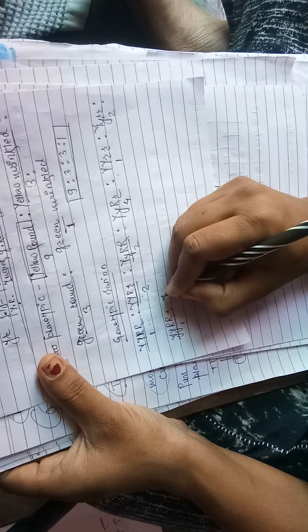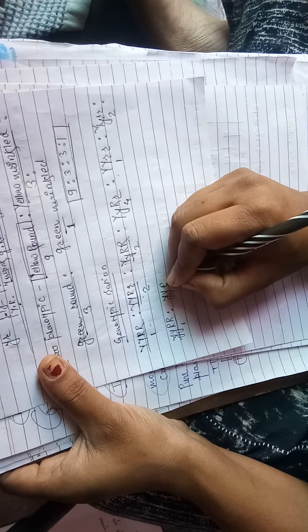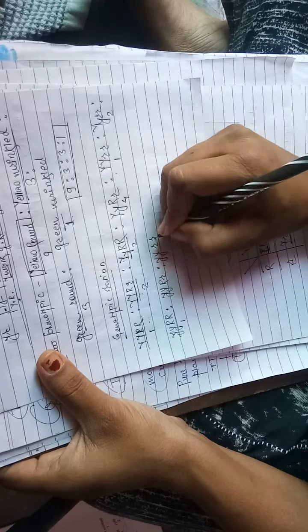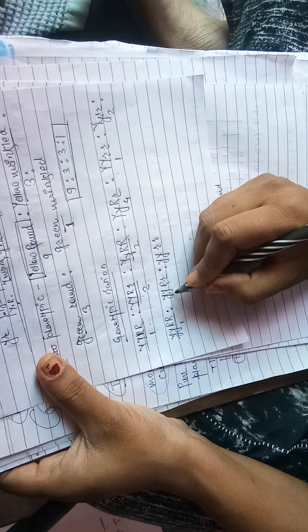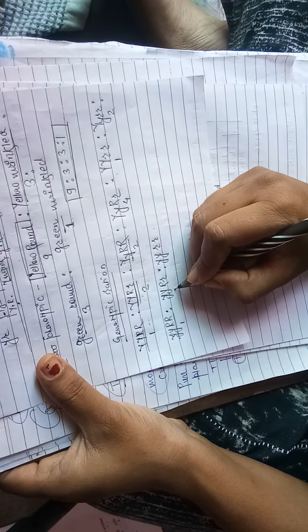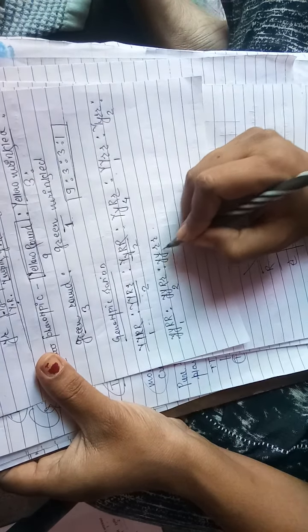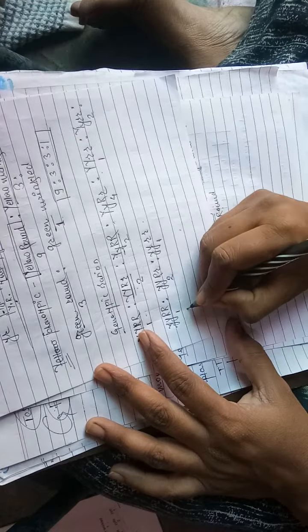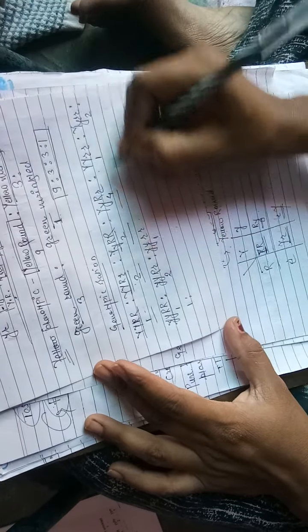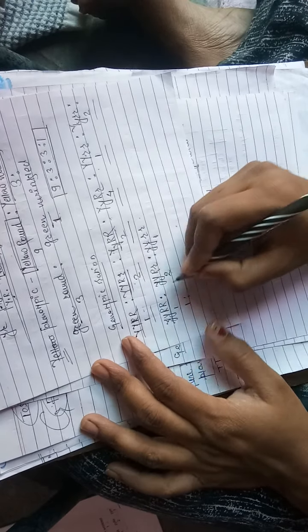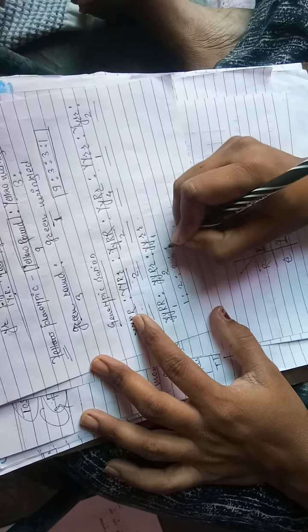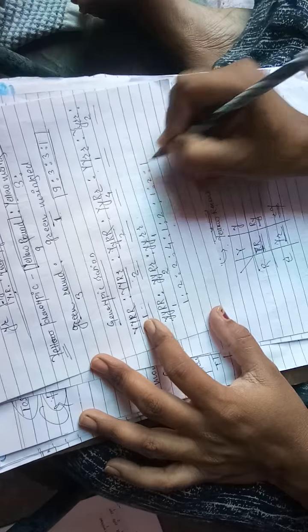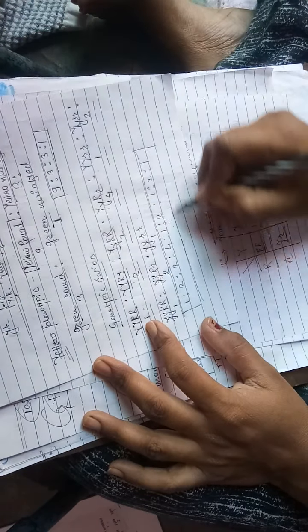Then small y, capital R, small r, and small y, small r, and capital Y, small y, capital R, small r, 2 in number, and the last one has 1 in number. So the genotypic ratio is 1:2:2:4:1:2:1:2:1. This is one of the genotypic ratios.